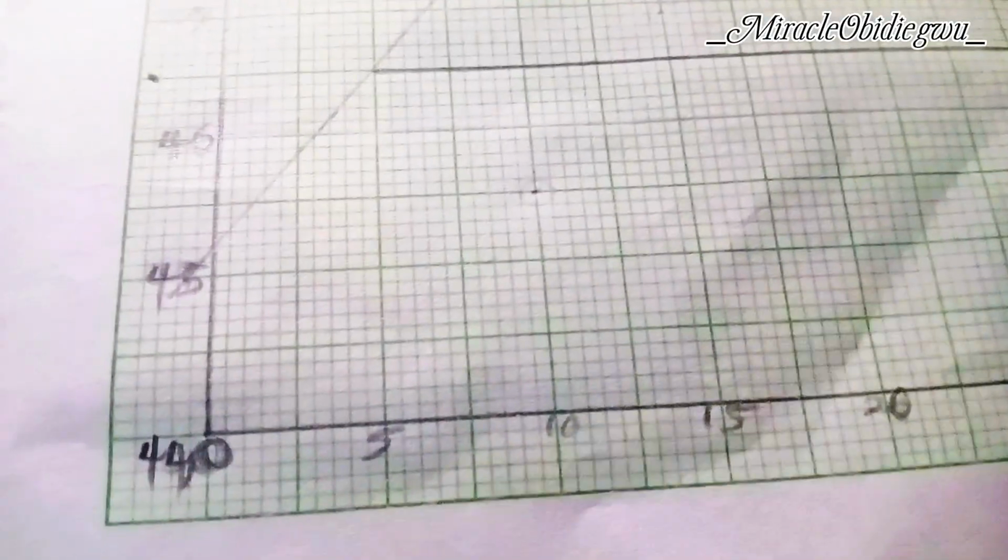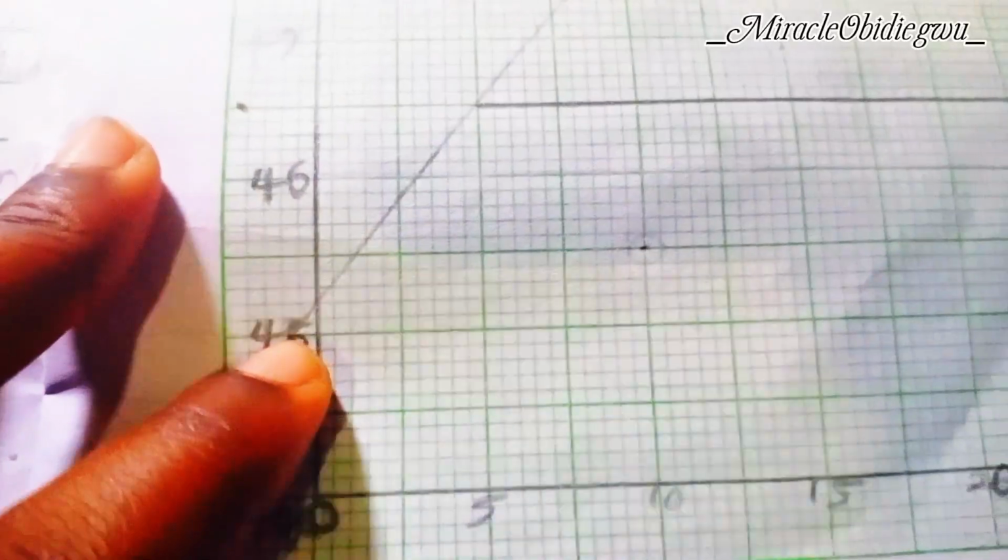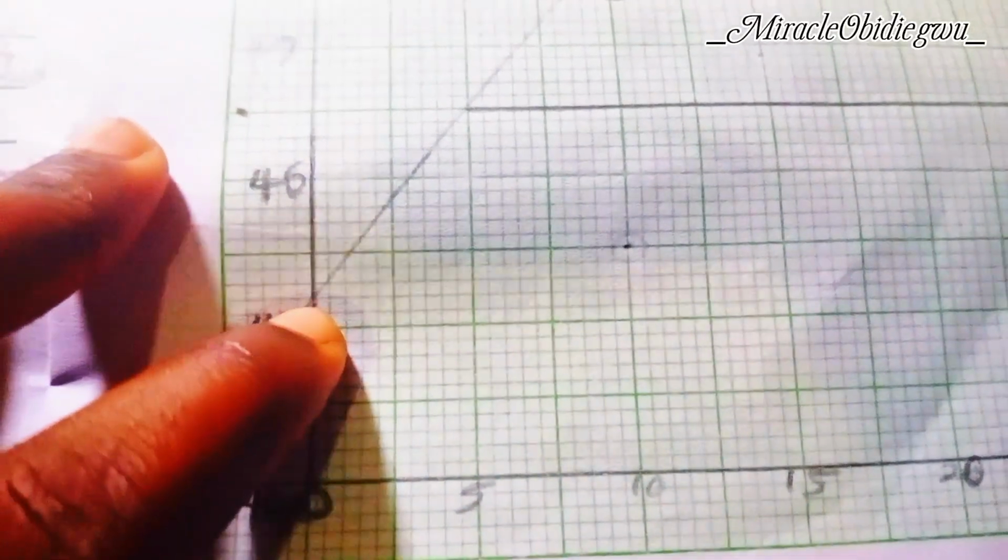That's why I raised my number and started from 44, so that I'll have enough space. So when you are drawing, make sure your line is cutting across your y-axis. The line that cuts across will help us determine our intercept. Like, here is 45.1 and here is 45.2.